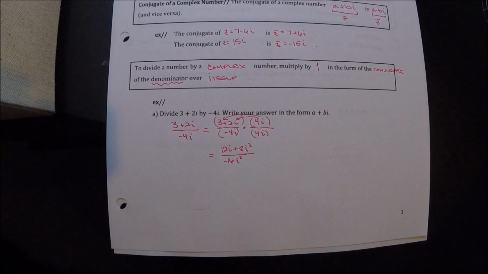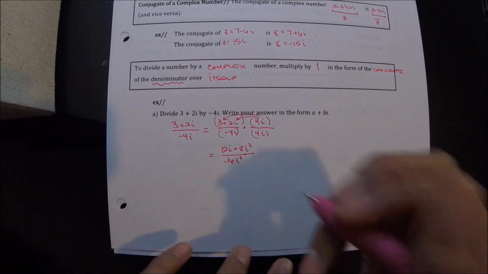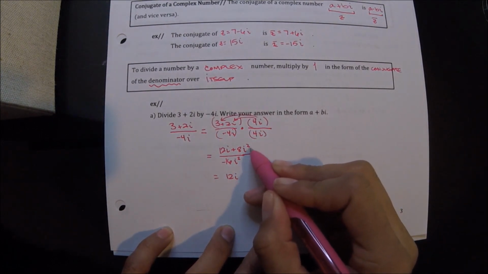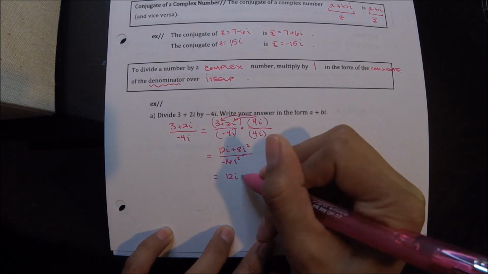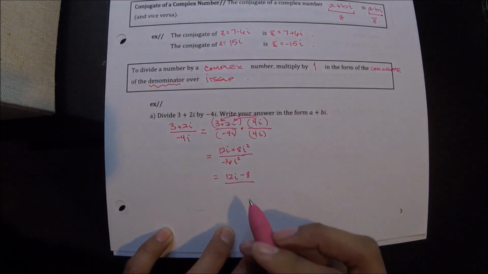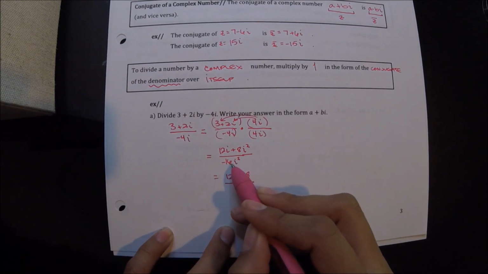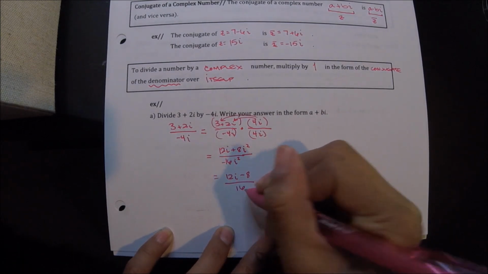And then we know that anything i squared and higher, we need to simplify more. So this i squared becomes negative 1. Times the 8, we'd get negative 8. Over, same thing with this i squared, we get negative 1. So negative 16 times negative 1 is 16.